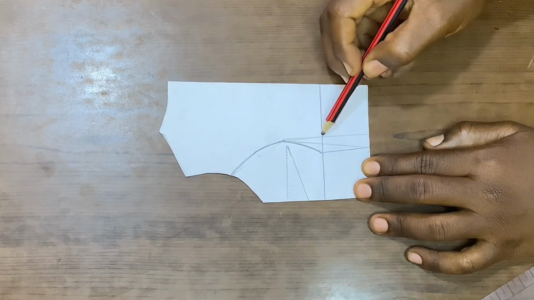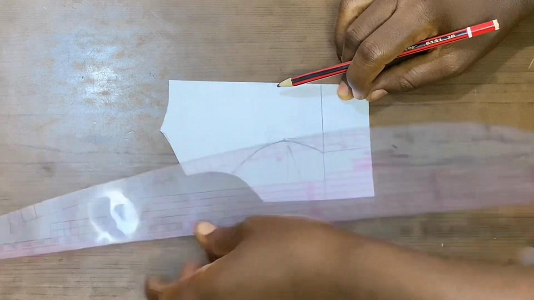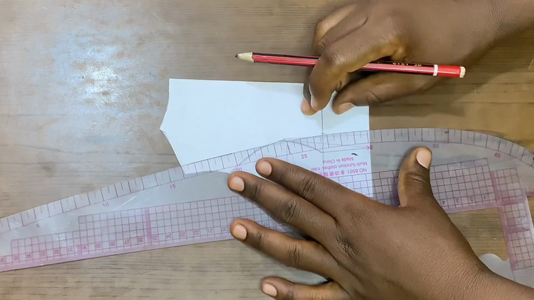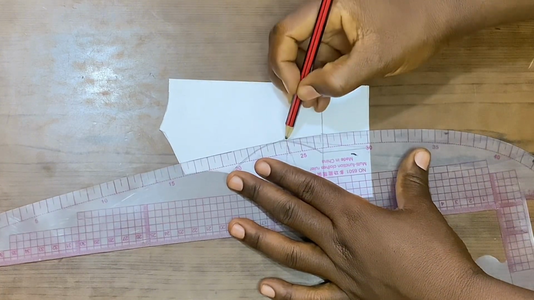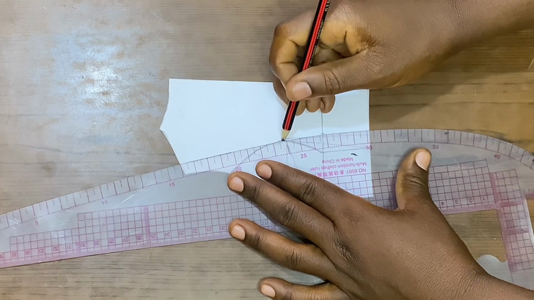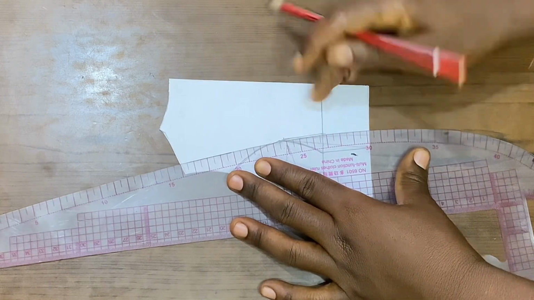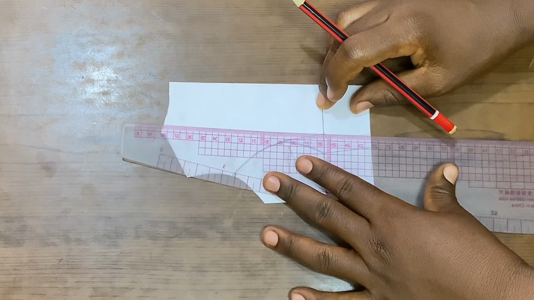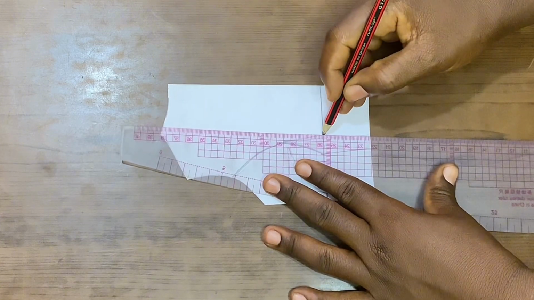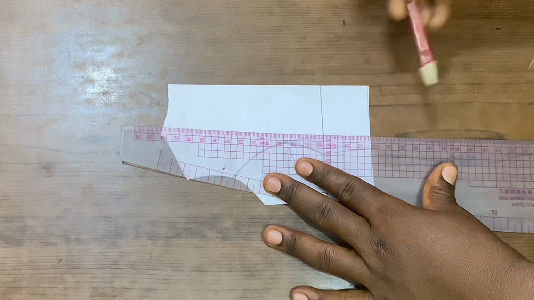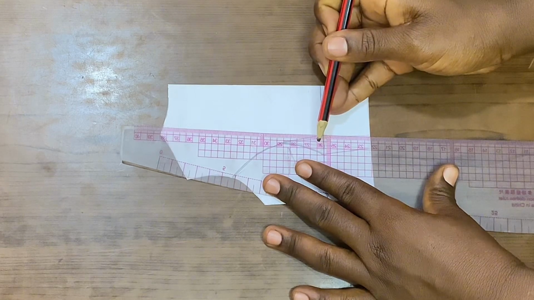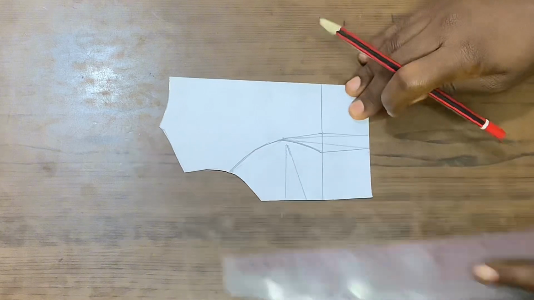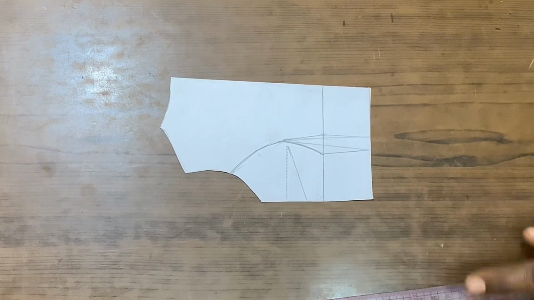If however you stopped somewhere here, you would also continue with a curve from the bust point here like this, and then using a straight line you connect to that leg. And this here becomes your princess dart.